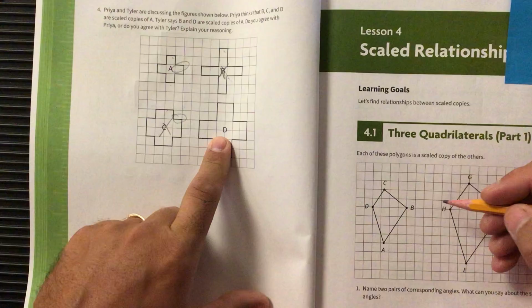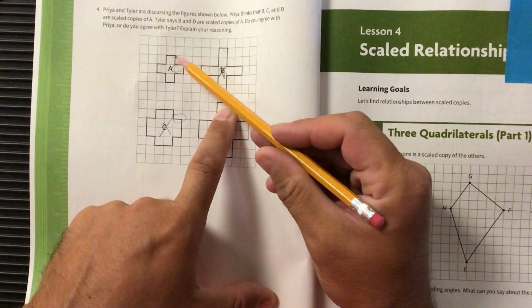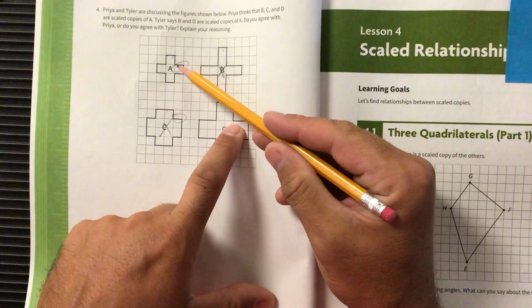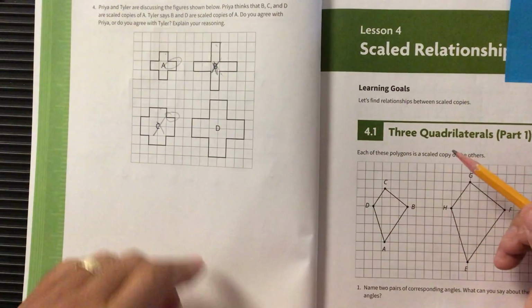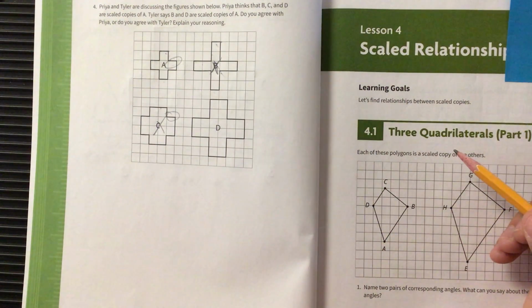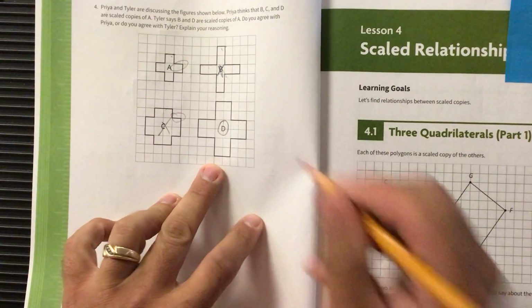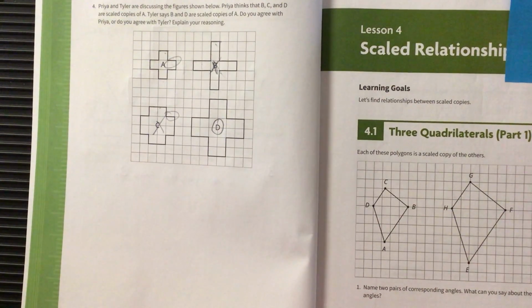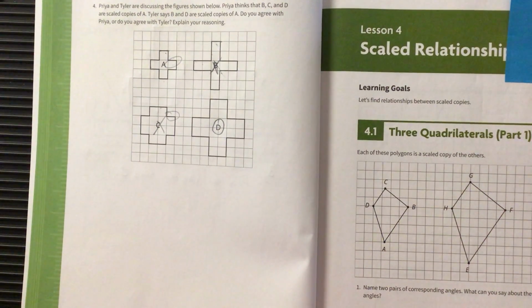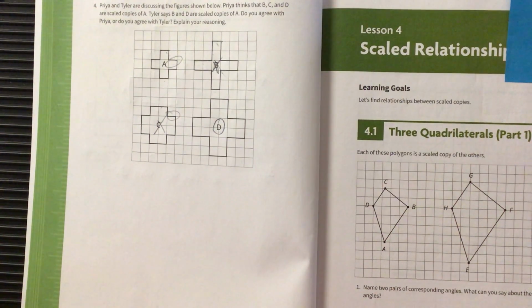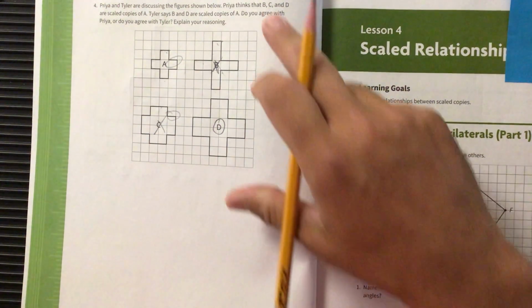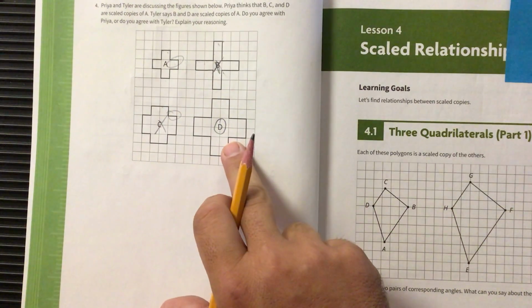Let's look at D. Looks like they doubled the tops, double the sides. Does D look like everything is doubled? Yeah, so D is the only scaled copy of A. So who said that? Nobody. Okay. Priya said that all 3 were.